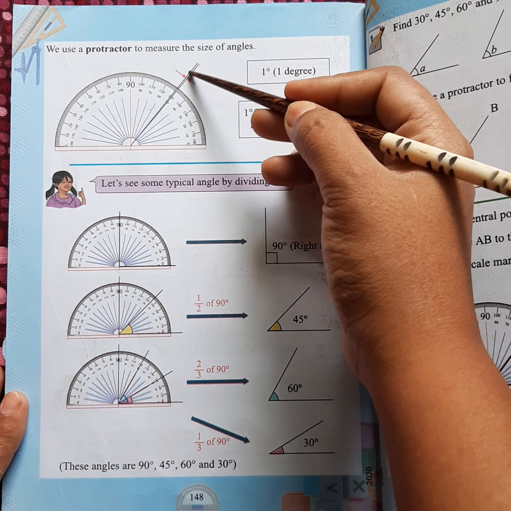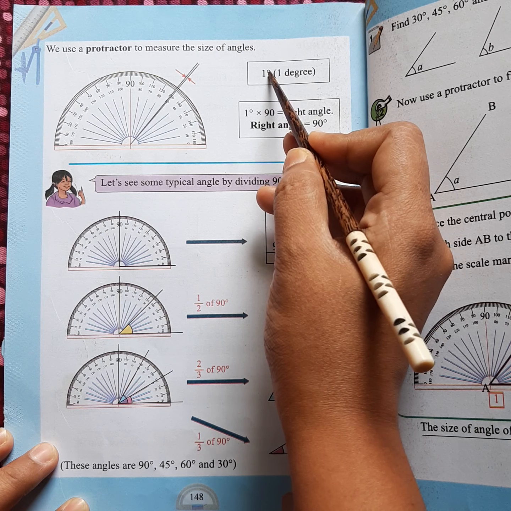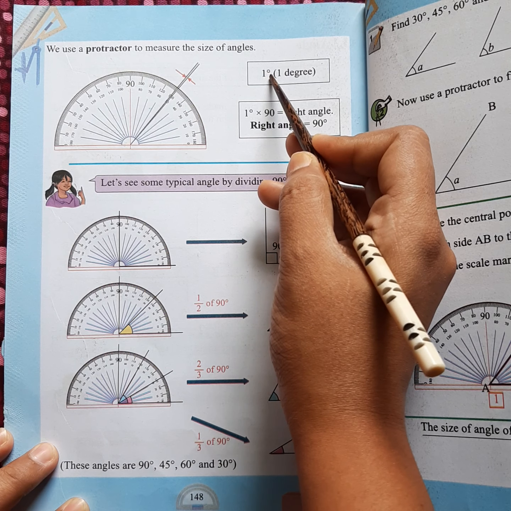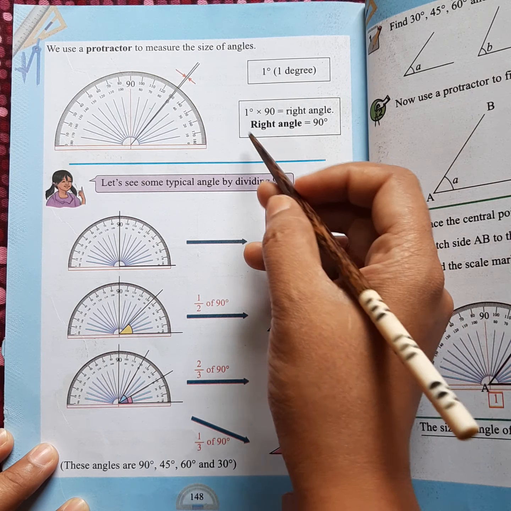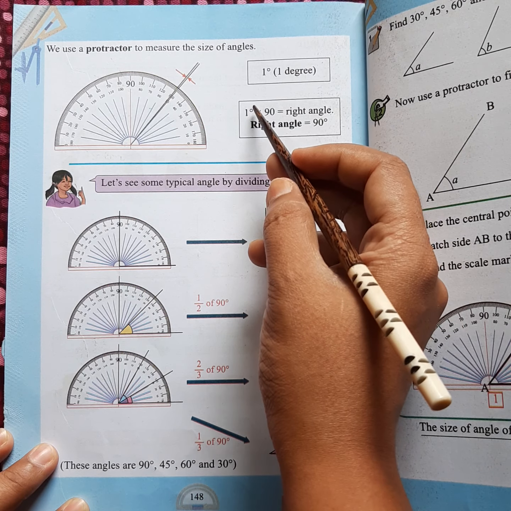If you can open it, you can check it by yourself, and the protractor is pretty clear over here. So degrees are written like this: we write down the number and put one small 0 on top right side of it, so that we can understand that it is degrees. Here, a right angle is equal to 90 degrees.